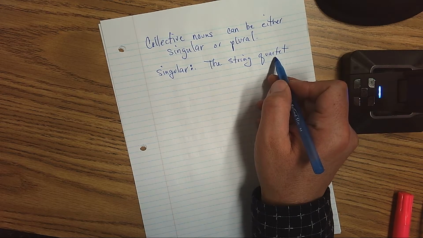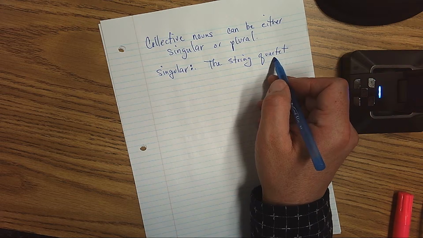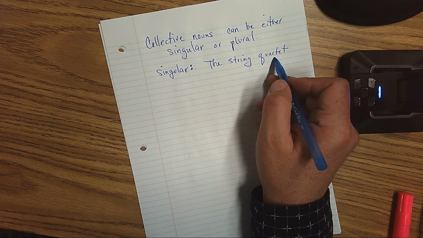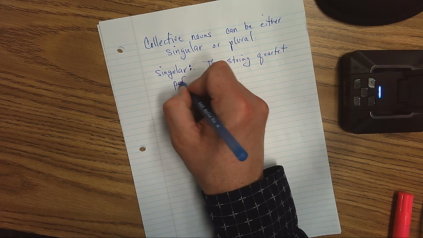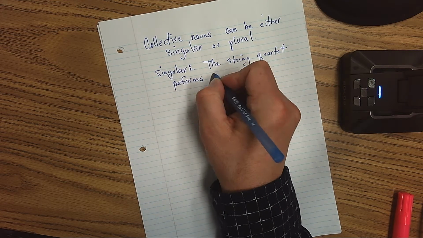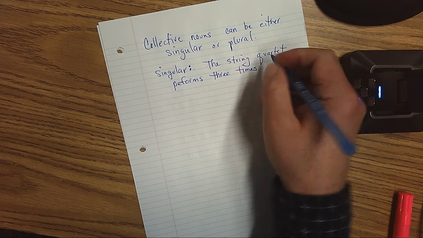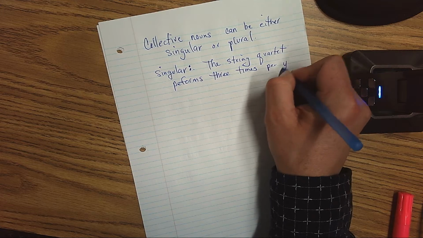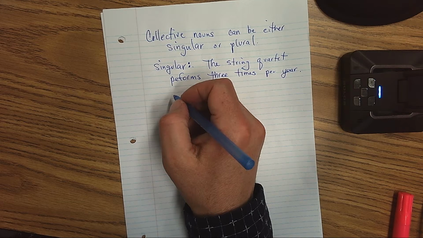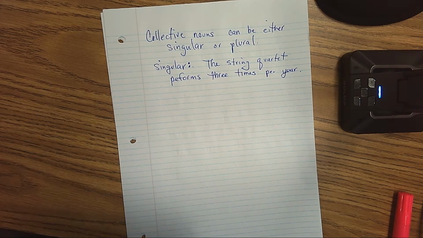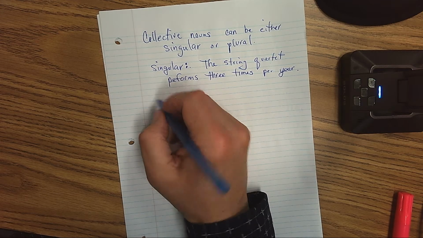That's a collective noun. But if we're talking about it as a unit, we're going to use a singular verb. Okay, if we're talking about it as the individual members, then it's going to be plural.